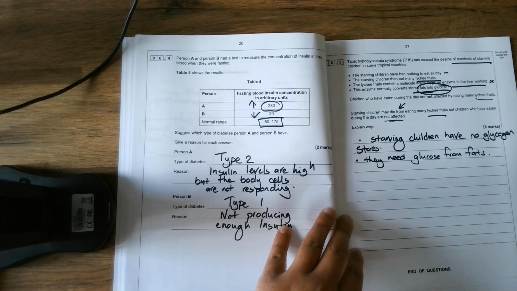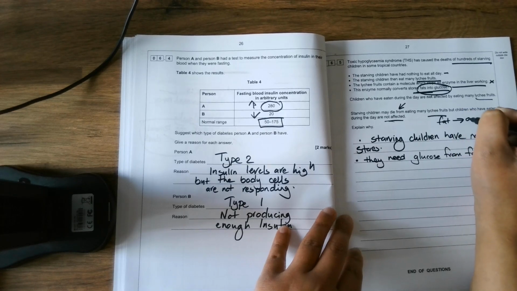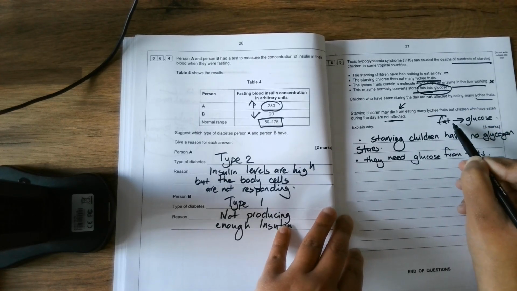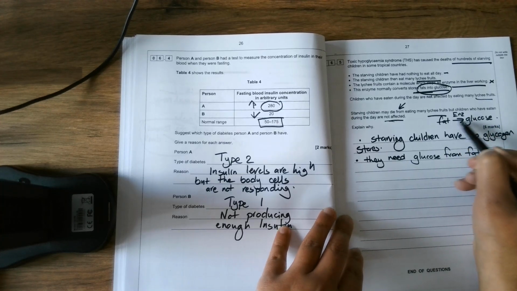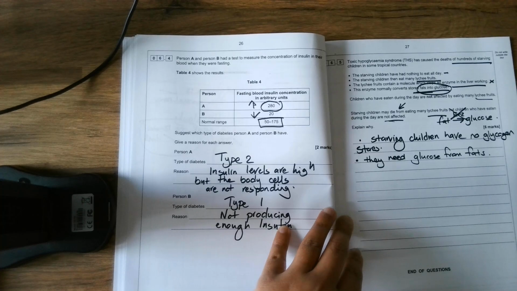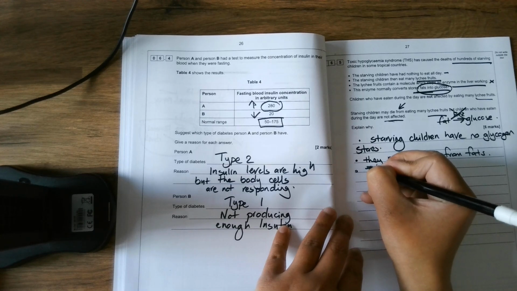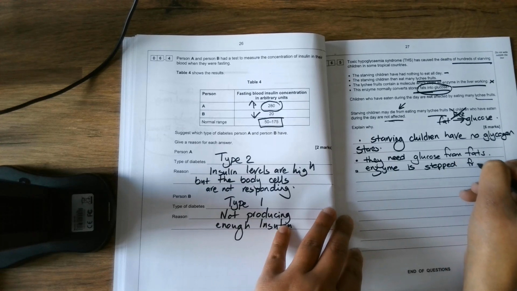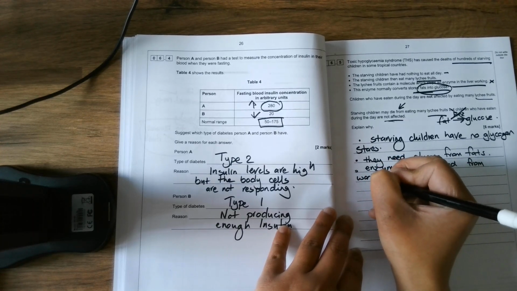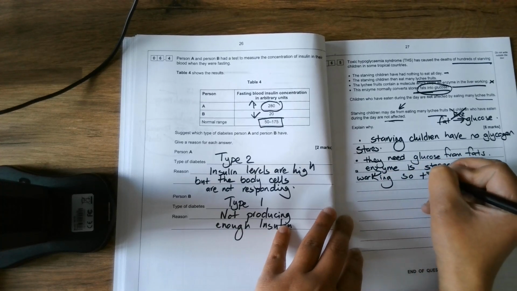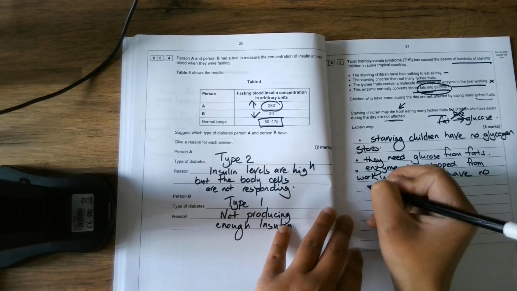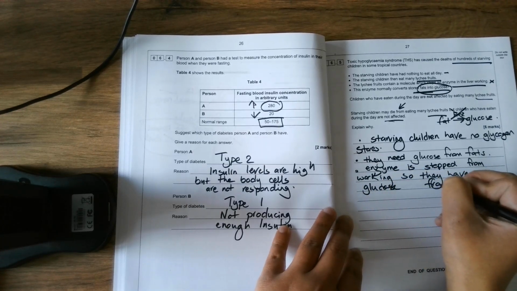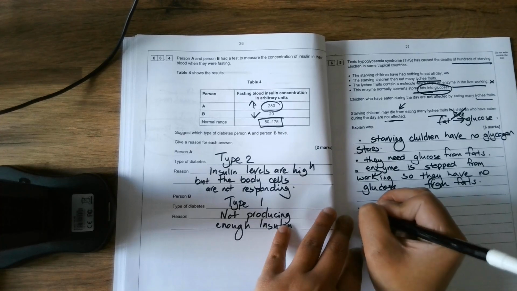So when they eat lychee fruits, there is a molecule which stops the enzyme that converts fat into glucose to stop working. So this enzyme here that does this no longer works in children who have eaten the lychee fruit. So enzyme is stopped from working, so they have no glucose from fats. So there's no glucose.